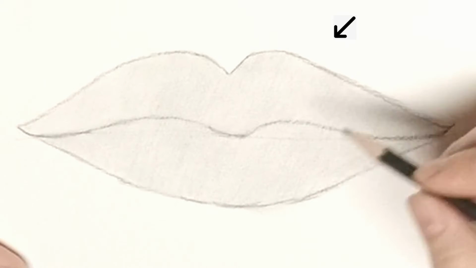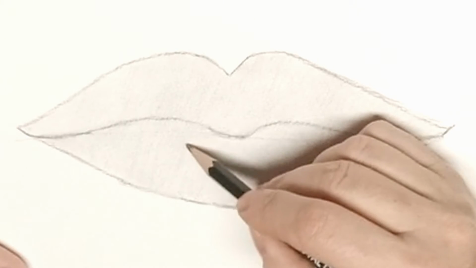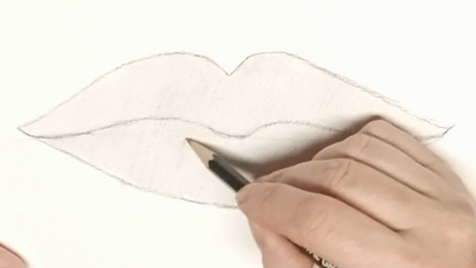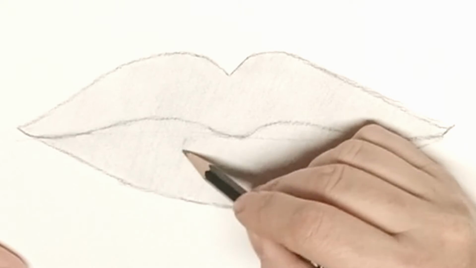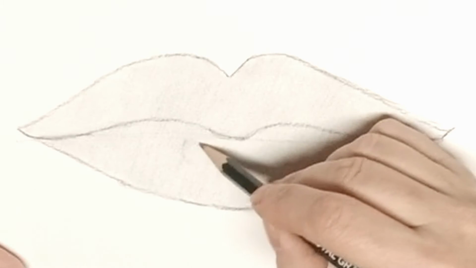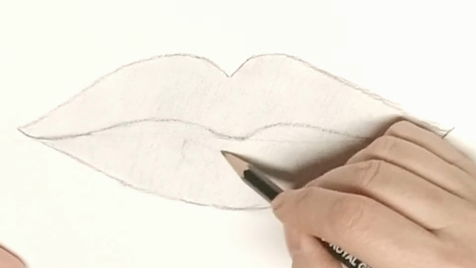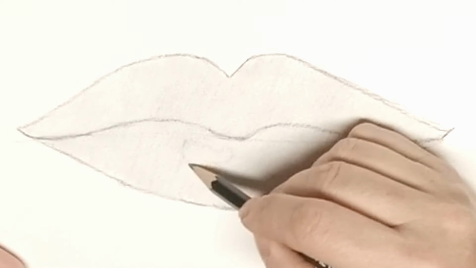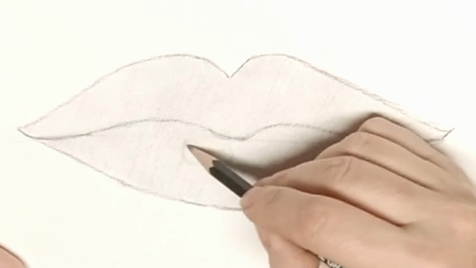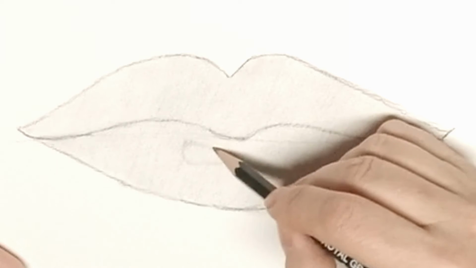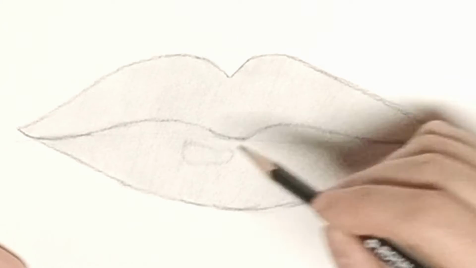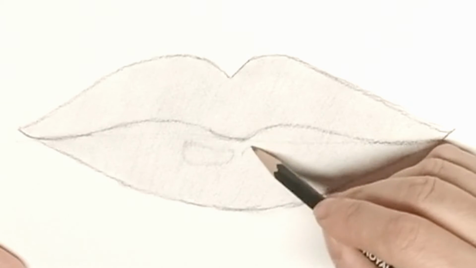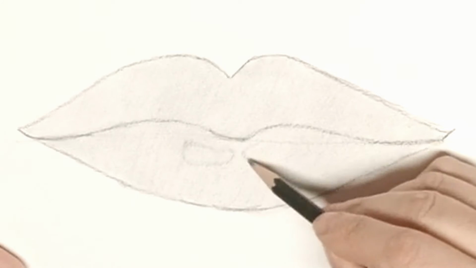So what I'm going to do is lightly draw in some areas that would be lighter naturally. I'm going to very lightly make some contour mark lines here, showing where the lip would be lighter. I'm not going to make them very dark so that as we shade in and we create our different values on our lips, these lines will naturally disappear as part of the drawing.